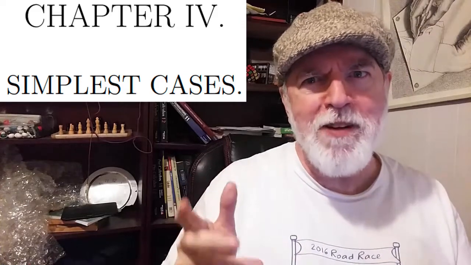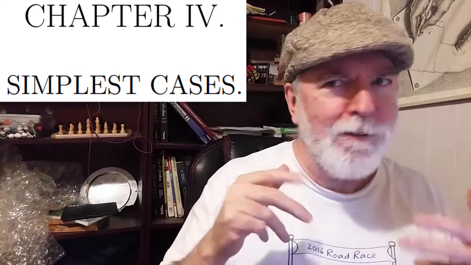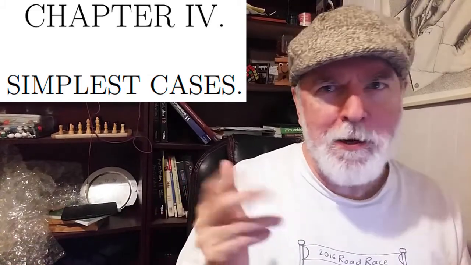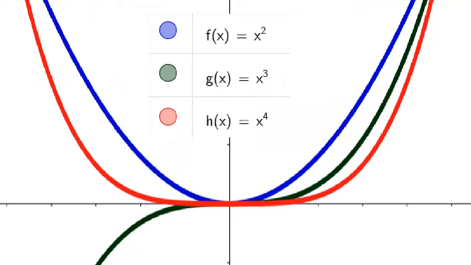We're going to look at three very similar functions: x to the power of something, where the something is a positive exponent. X squared, x cubed, and x to the fourth. And we're going to ask ourselves the same question each time. What happens to y when we increase the value of x by an itty-bitty amount?